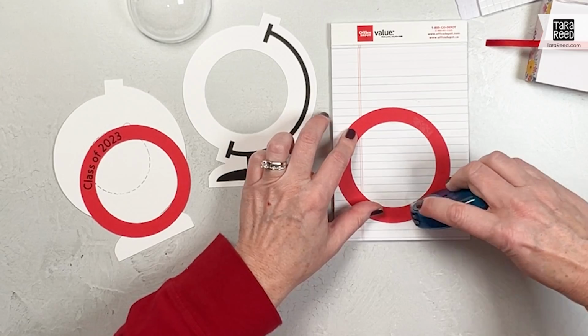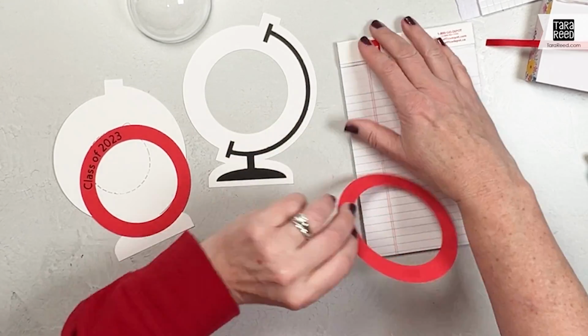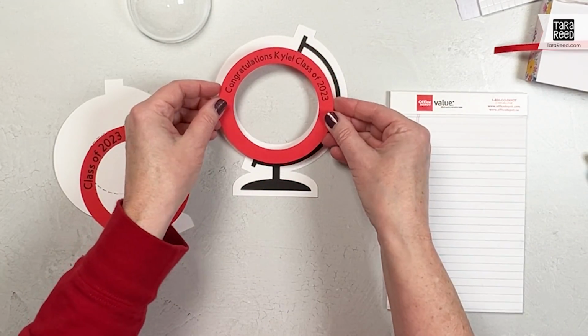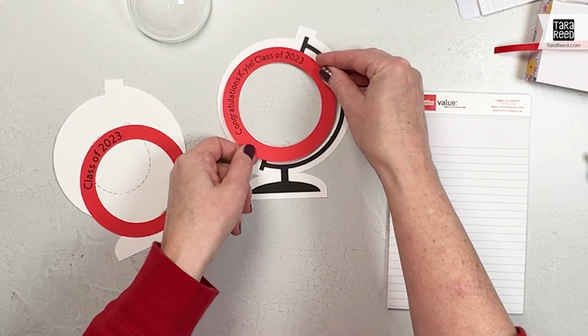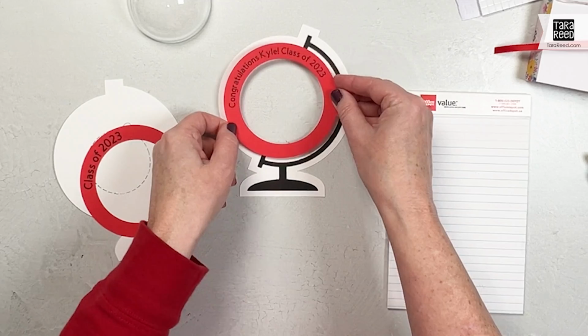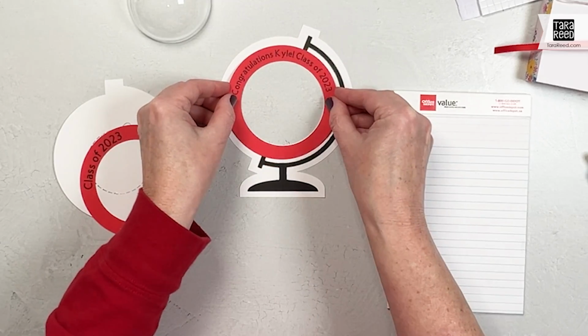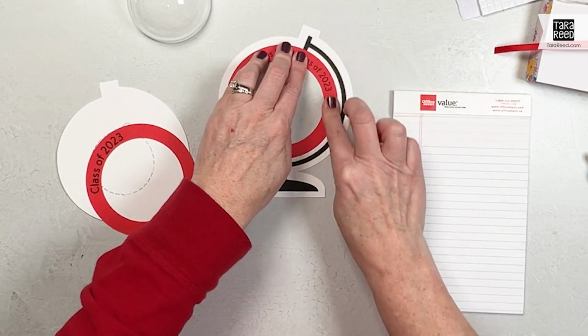Then we're just going to put the dot adhesive on the back of this, and we're going to put this on and try and keep that level. You know, unless you want it on the side, you can put it however you want. Maybe you want it that way. And then you're just lining up that center.